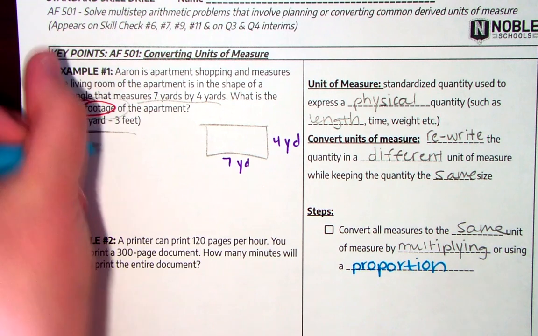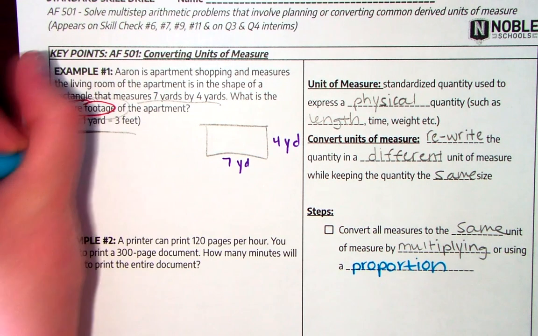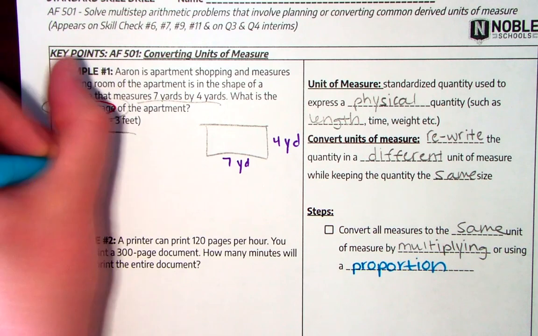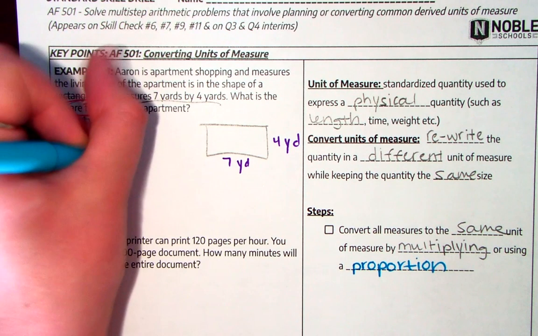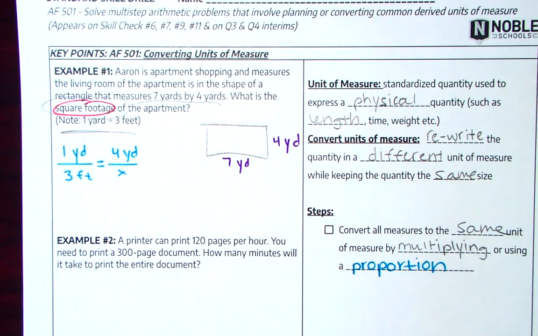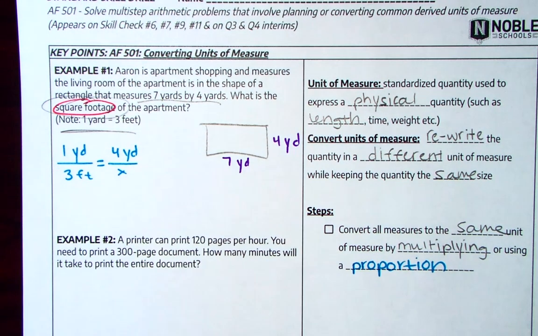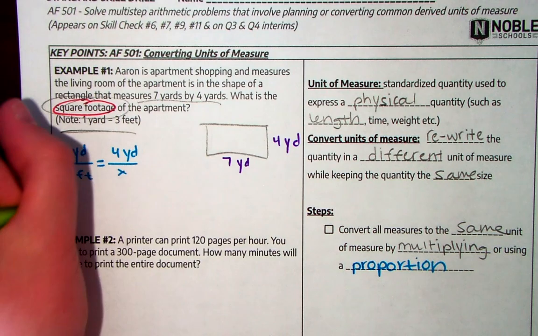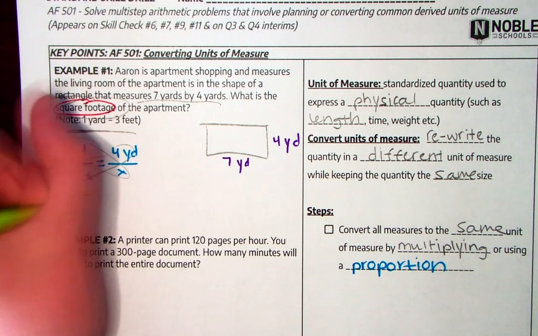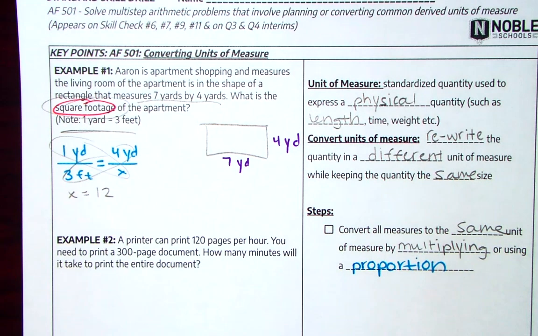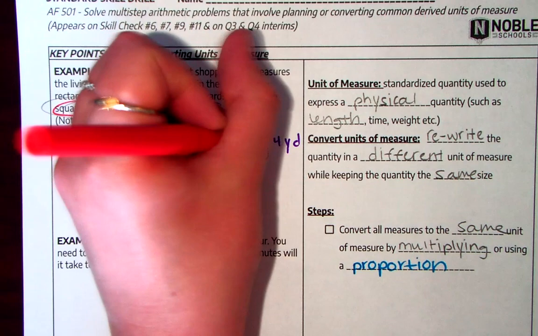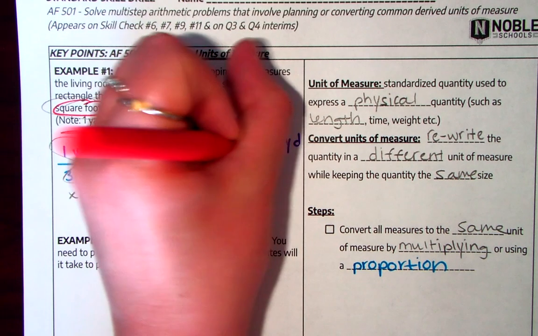A proportion is just two ratios that are equal. So we know we've got 1 yard equals 3 feet. Well, in this case, we have 4 yards. We want to know how many feet that is. So let's just call that x. Then I'm going to cross multiply. 1 times x is x. 3 times 4, this helps to see, 3 times 4 is 12. So basically, 4 yards is 12 feet.